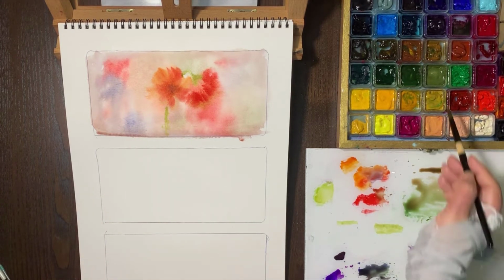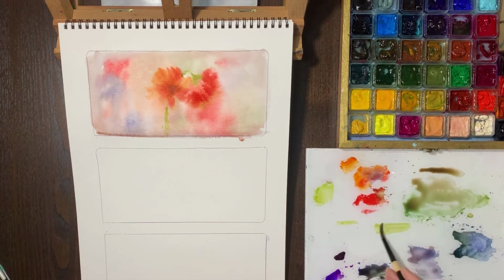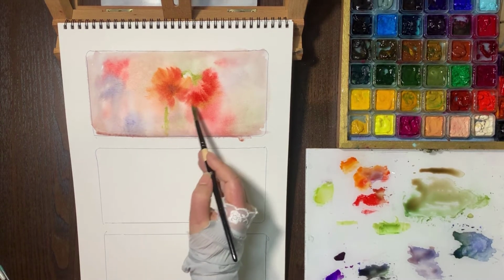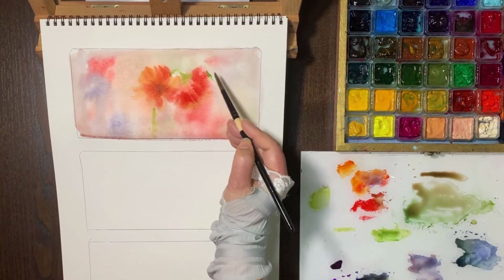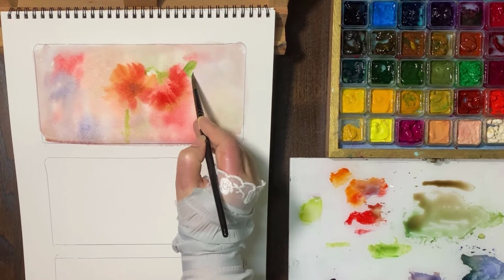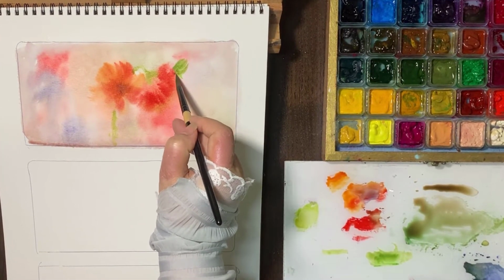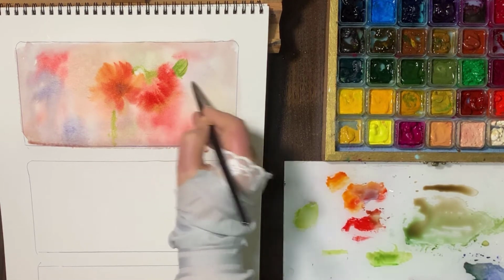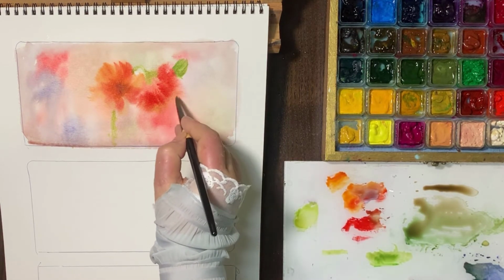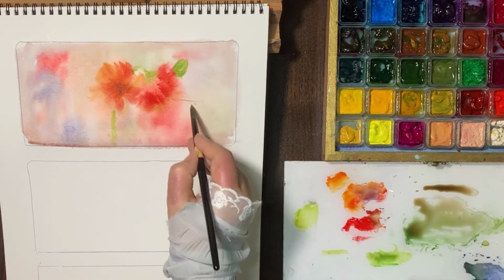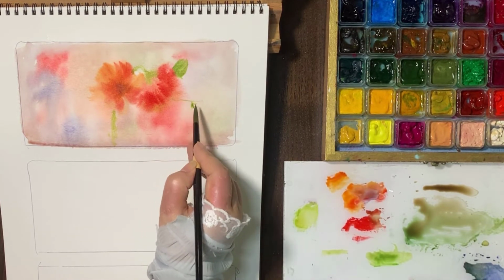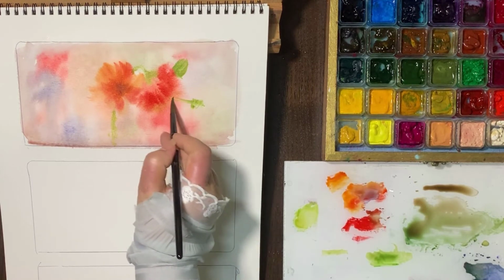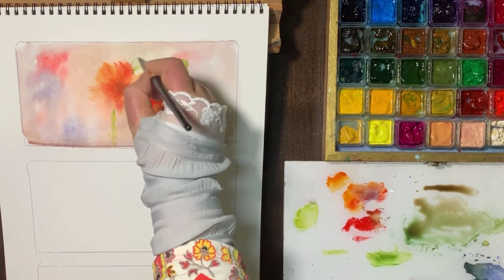Or sometimes I want to add leaves, so I need to go like this for example. It needs to be connected to this one, or if I want to do it further from the flower, it should somehow connect with even a tiny line to it. Okay, let's talk about background.